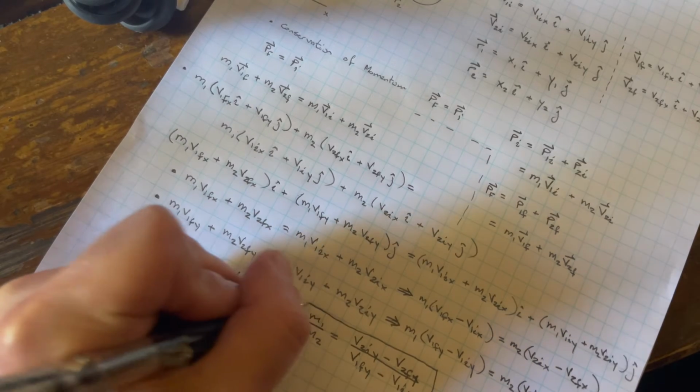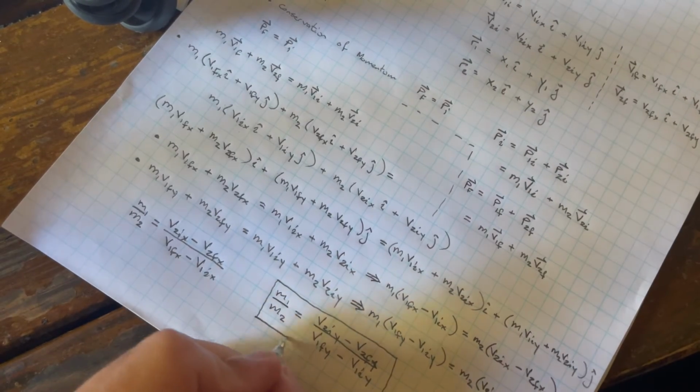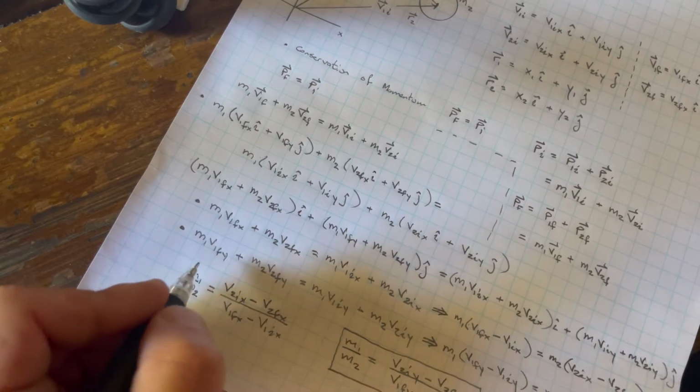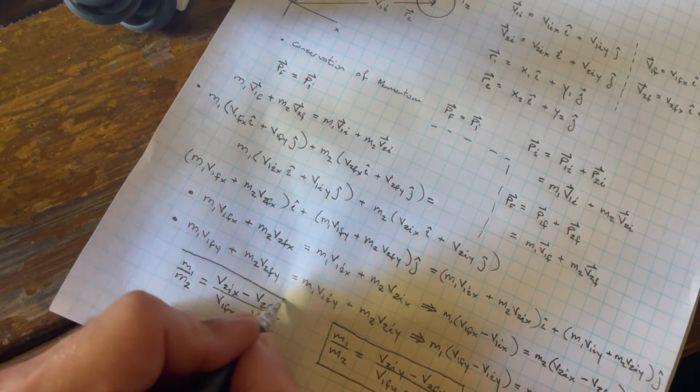So now we have two equations that we can extract from our conservation of momentum condition.